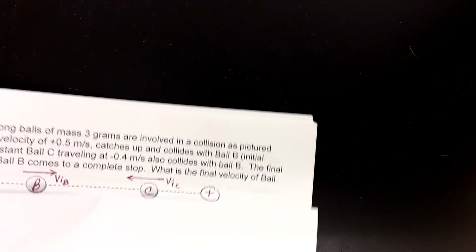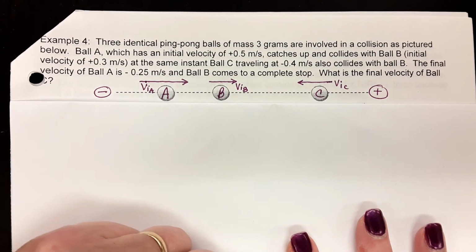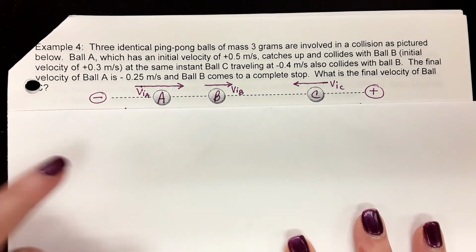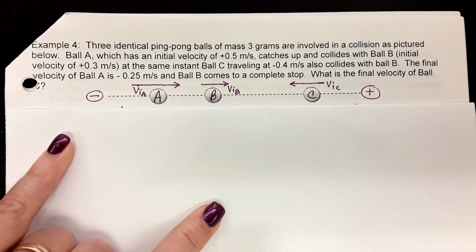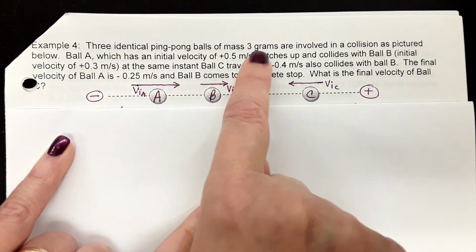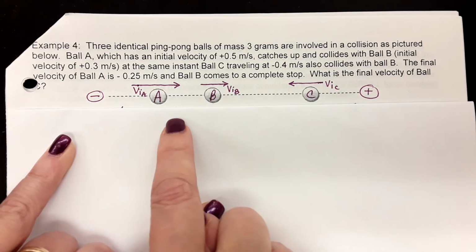Let's look at one more example of a linear collision, but this time we're going to look at 3 objects colliding at the same time, like ping pong balls on a table. So you have 3 identical ping pong balls. That means they all have the same mass. They are involved in a collision as pictured.